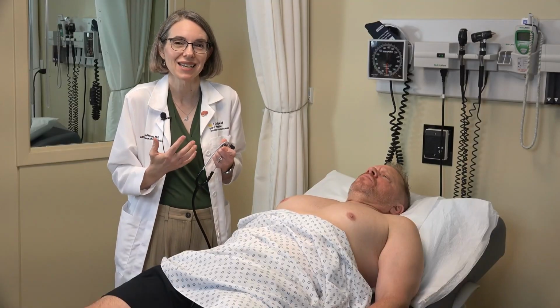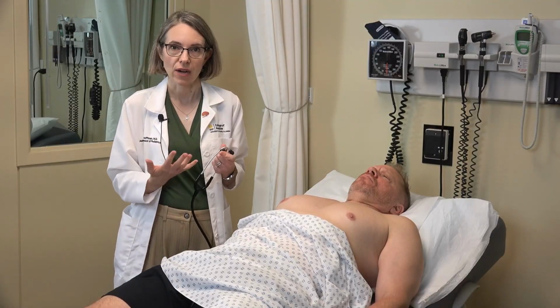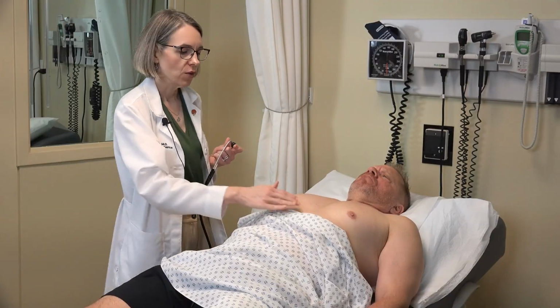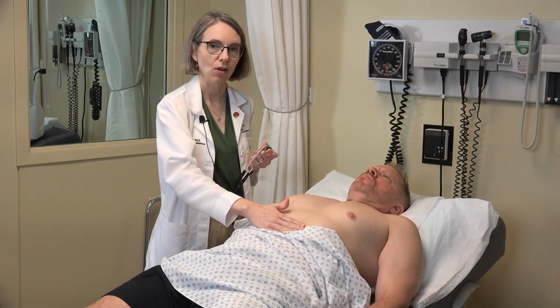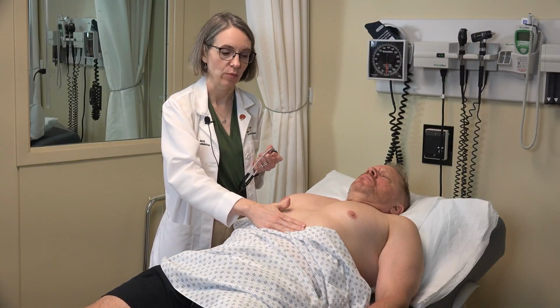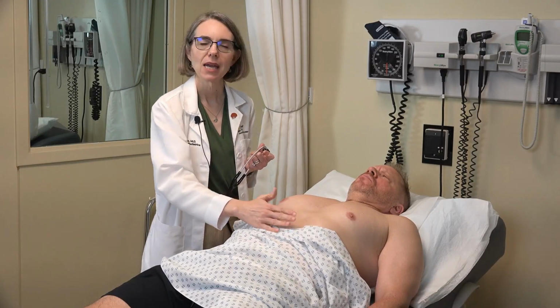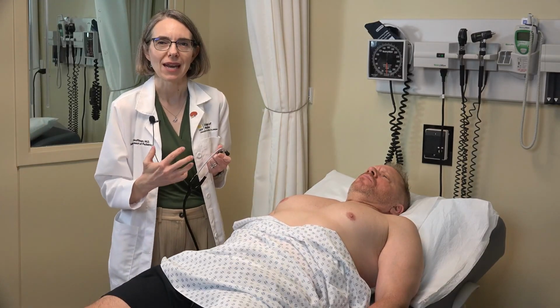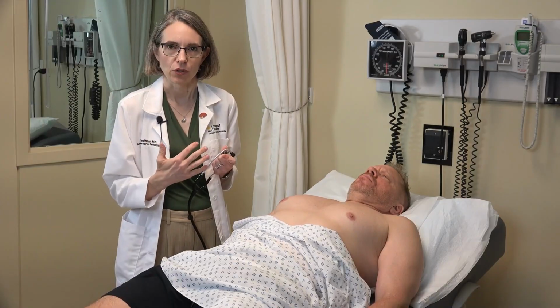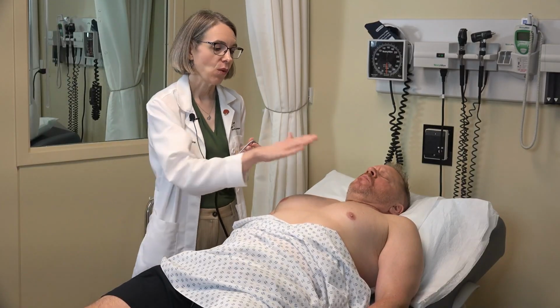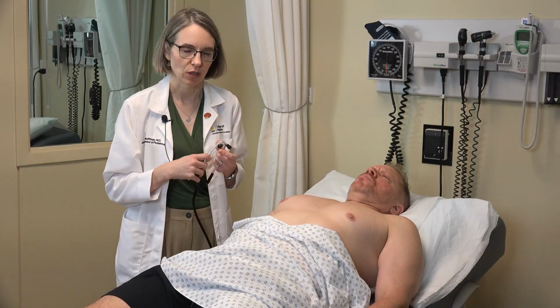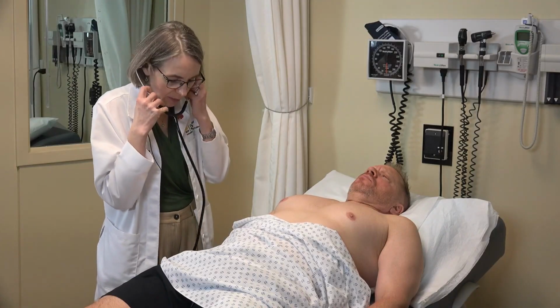The first one is asking someone to bear down, like they're going to have a bowel movement, or you can have them push their abdomen out strongly against my hand and try and push my hand away with their abdomen. Either one of those will lead to that increased pressure that we're looking for. And you're going to do that while, again, listening in that same location with the diaphragm.